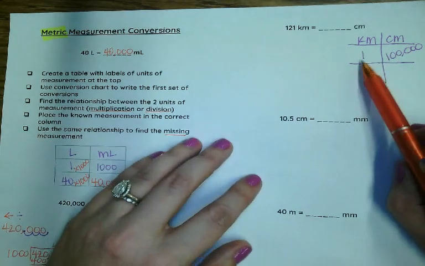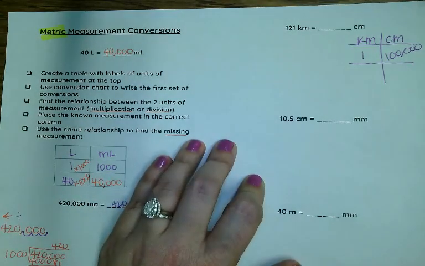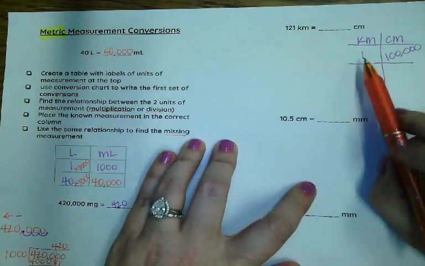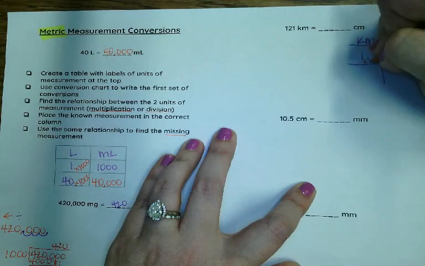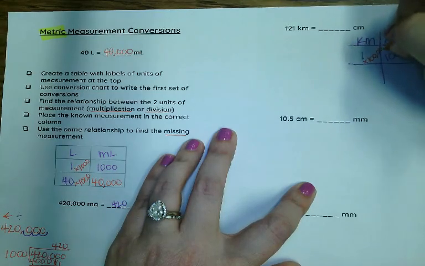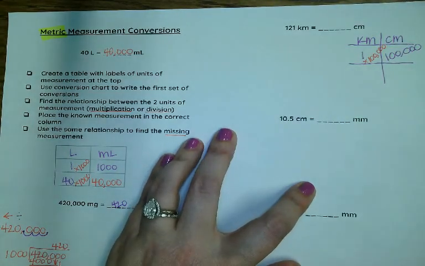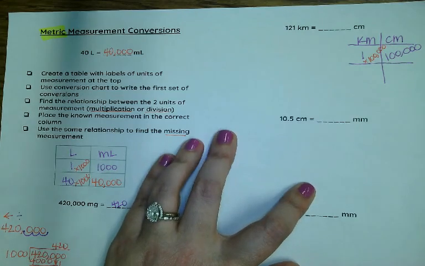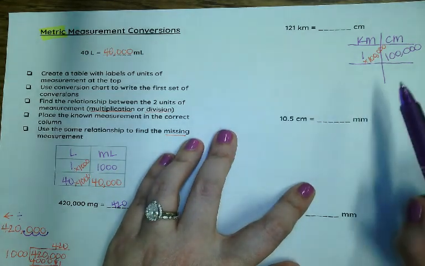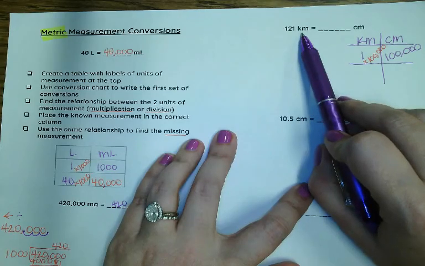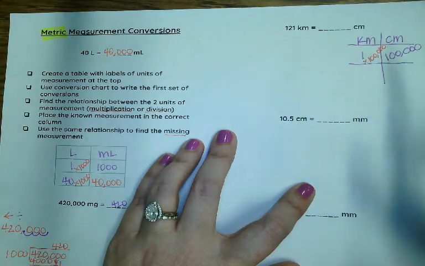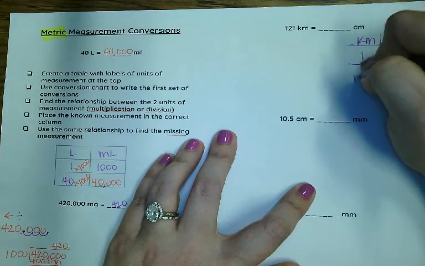Now I want to find the relationship between 1 and 100,000, and that's going to be to multiply by 100,000. Okay, our next step is going to be to get the information from the problem, which was 121 kilometers, and I'm going to put that in the kilometers column of the table.